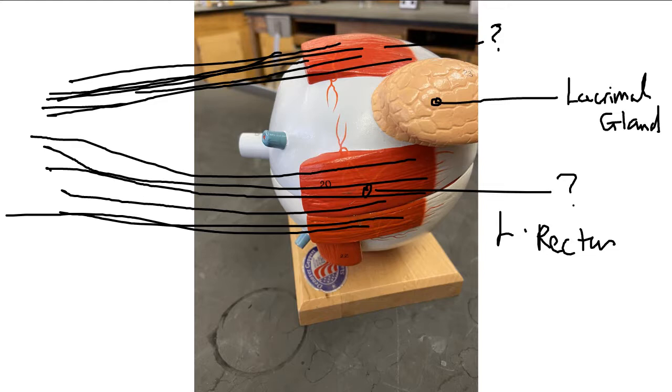Now look at this muscle here. The fiber goes this way, kind of perpendicular to this side, and it goes under the eye. So what do you think that muscle is?